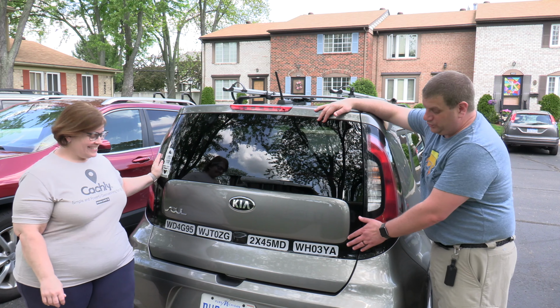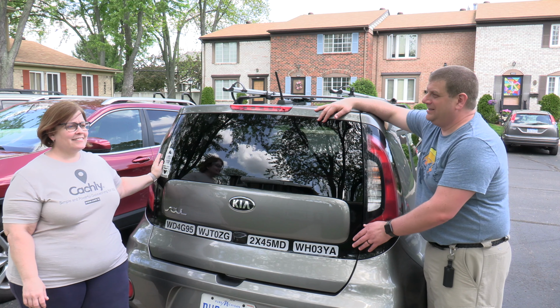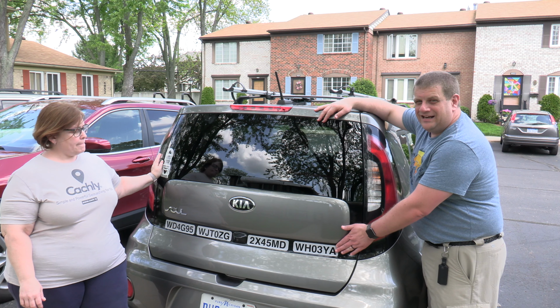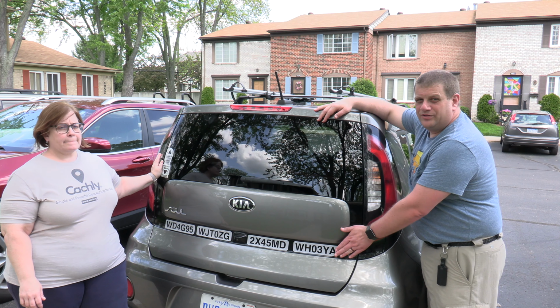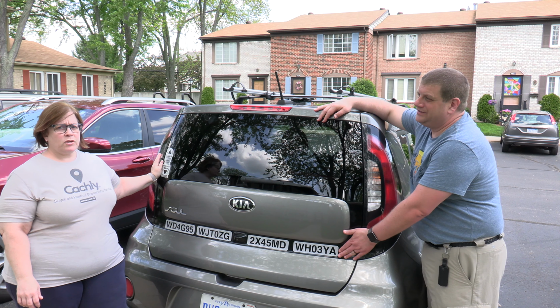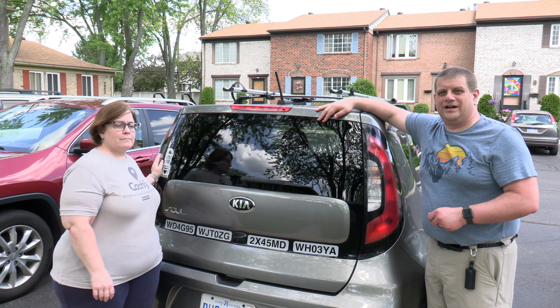And we'll see how these work, because this is still a test. We haven't gotten any kind of real feedback on whether this vinyl material actually adheres well over time.